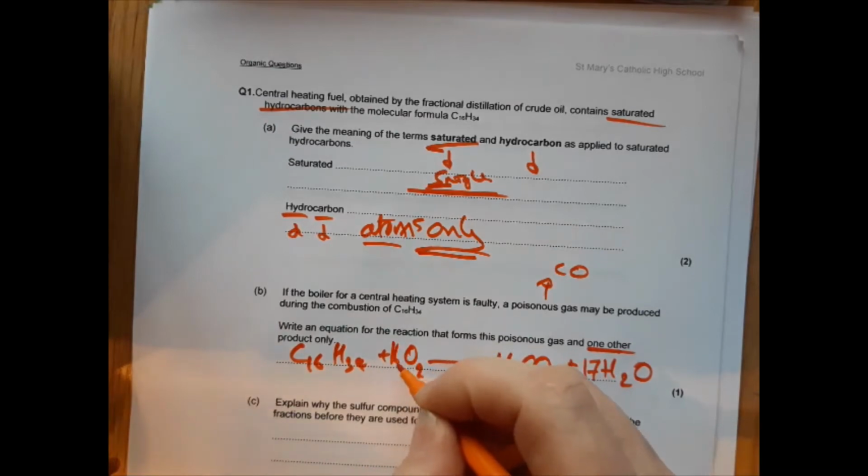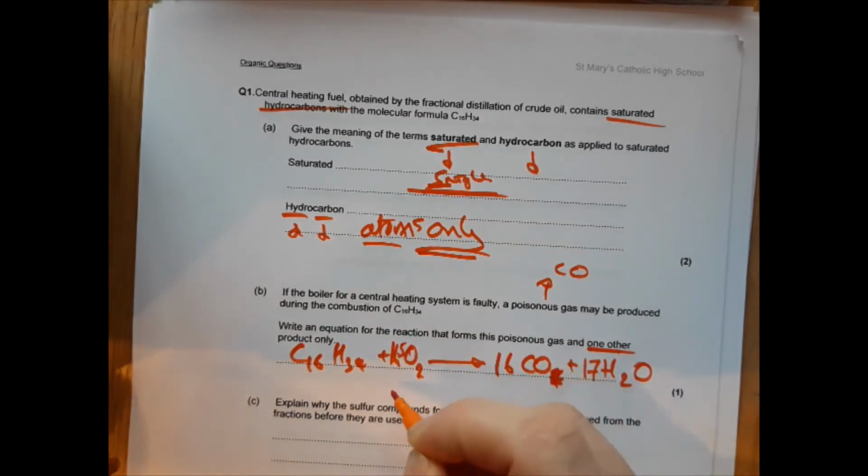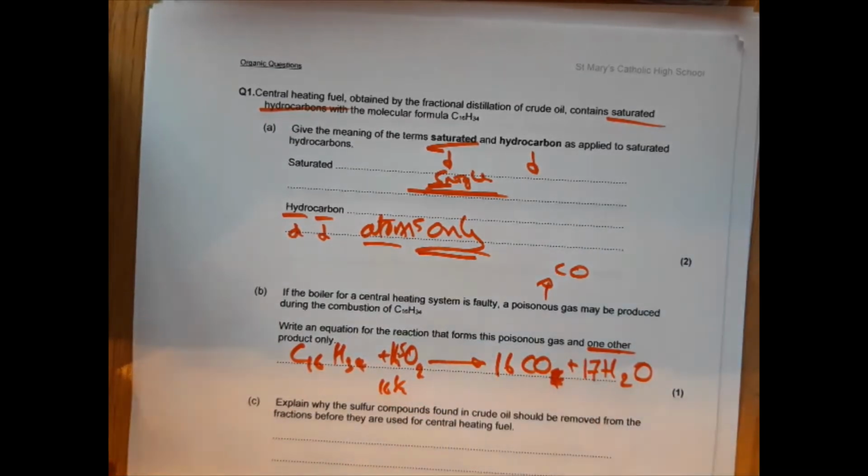Oh, come on, where's your brain box? 16 and a half? 16.5, or you can write 16 and a half. Alright.